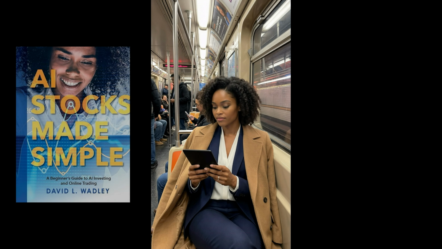What is online trading? Online trading means using an app or website to buy shares in companies called stocks. When you buy a stock, you own a small part of that company. It is like taking one or two small slices from a larger pizza. Years ago, you needed a broker on Wall Street to place trades. Today, beginner-friendly apps have made it possible for almost anyone to invest.